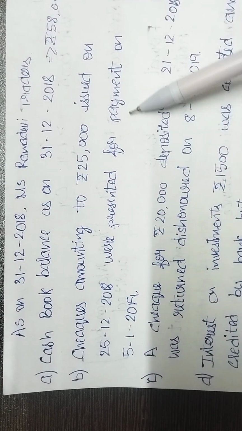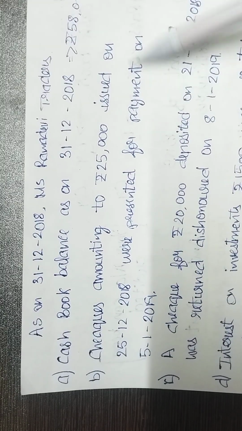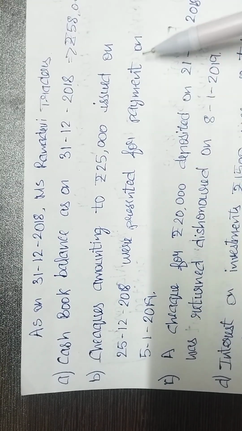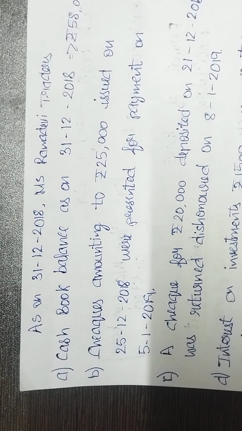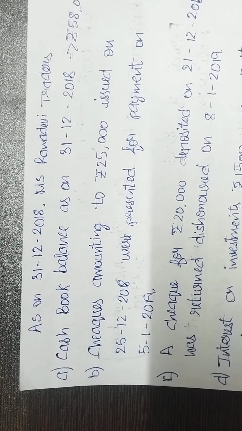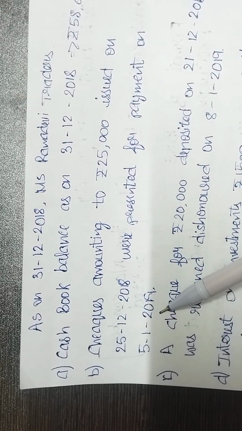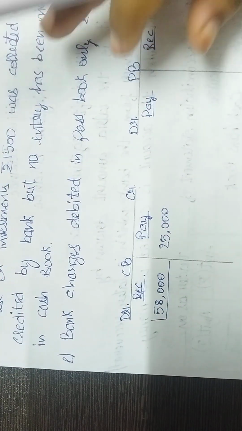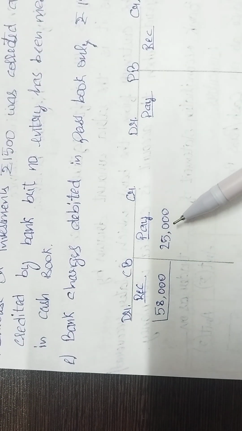You might get a doubt. What about the next part of the question? Was issued on 25th 12 but was presented for payment on 5th Jan. I already told you, when person 1 gives certain amount to person 2 and person 2 does not go to the bank and deposit it on the same date but goes later, the amount is given according to the cash book, that is according to the owner, he has given the money.